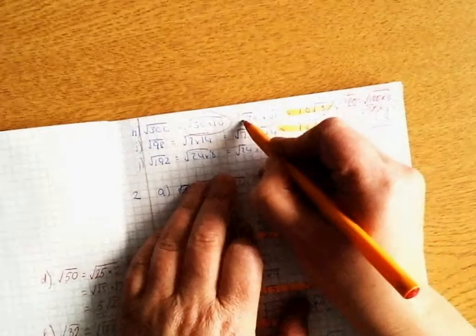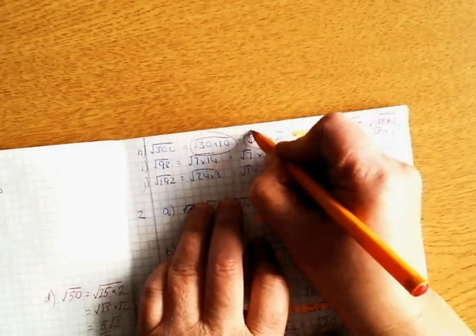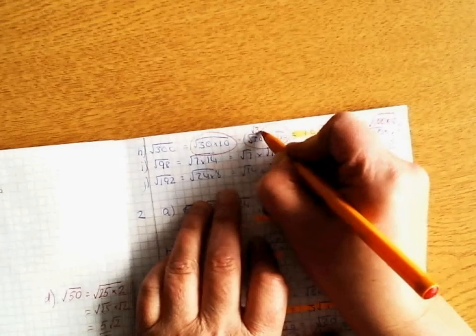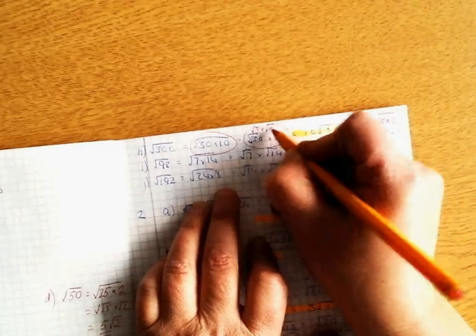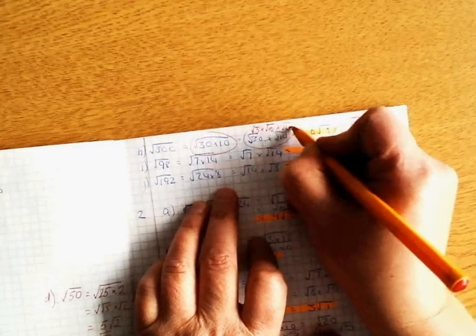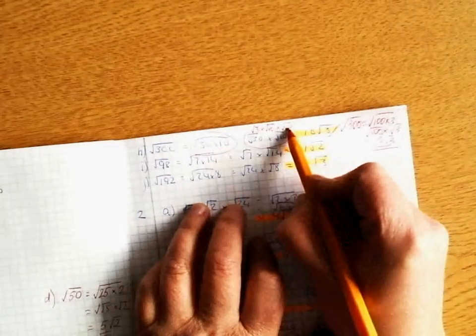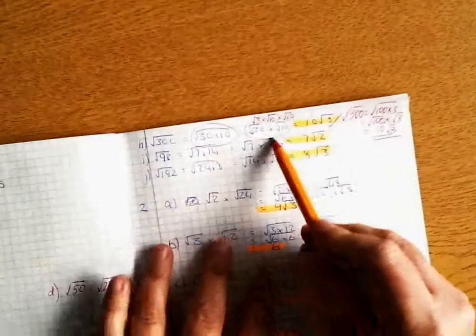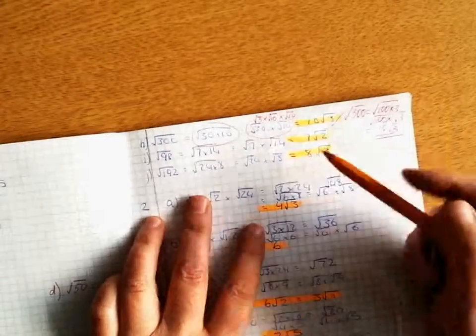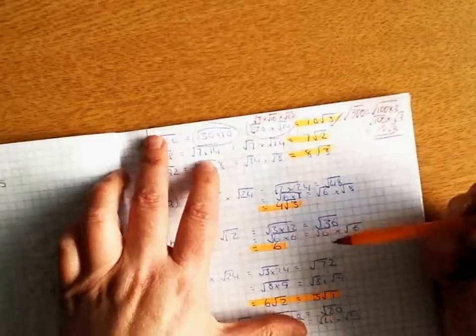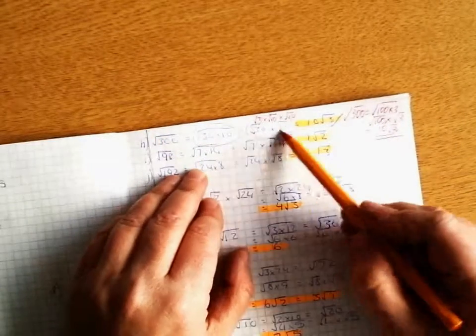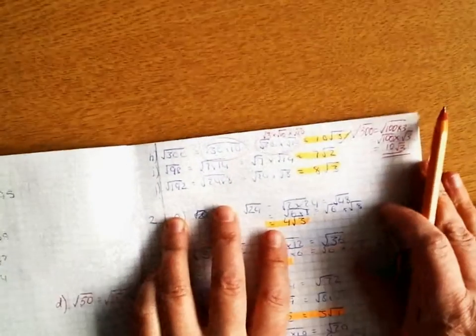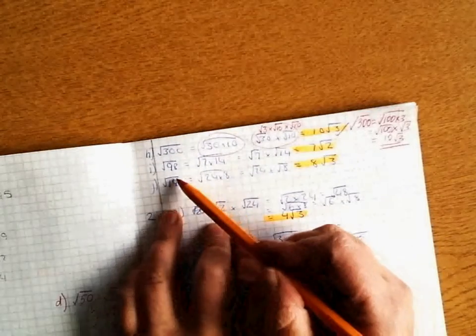Here you might want to do a little bit more work. Say, for example, square root of 30 times square root of 30 is square root of 3 times square root of 10 times square root of 3 times square root of 10, and now square root of 10 times square root of 10 is 10. So at the moment this work, although it gives correct answers, is actually not quite finished yet.